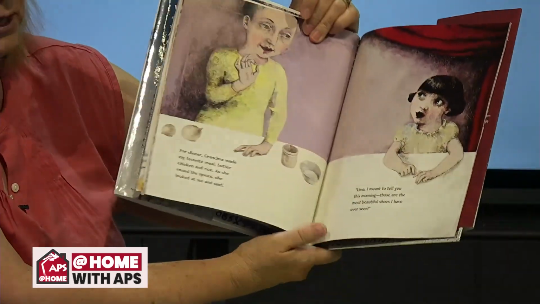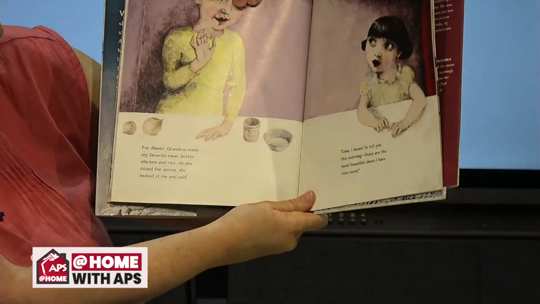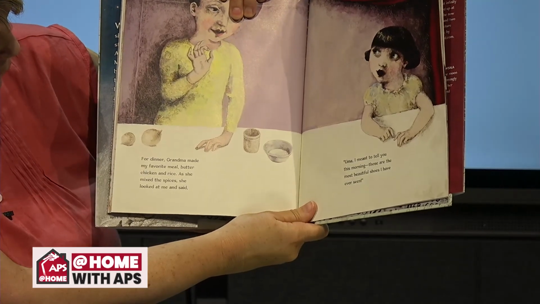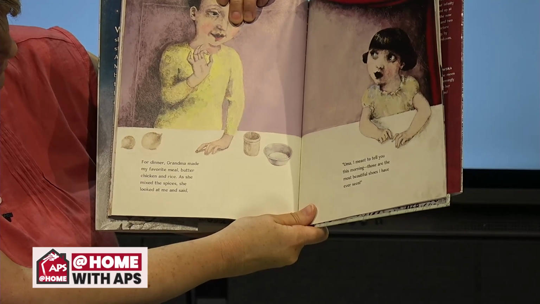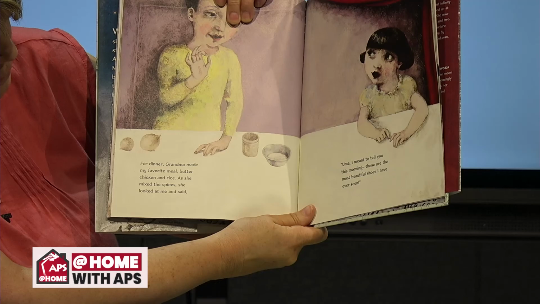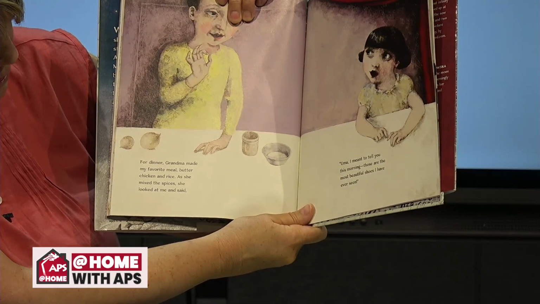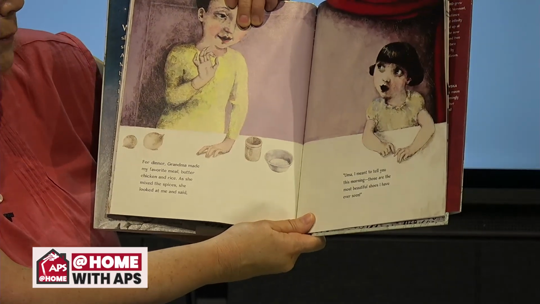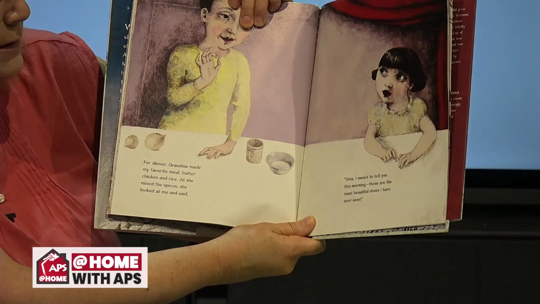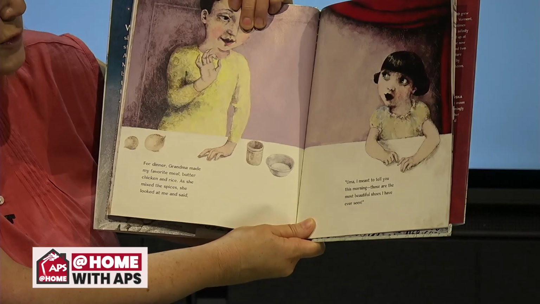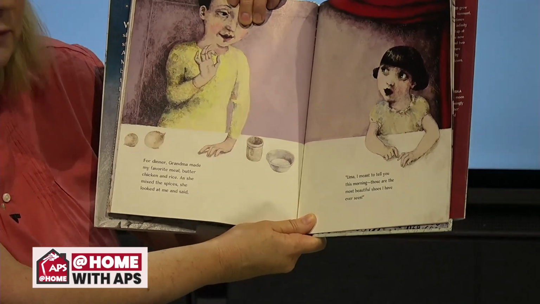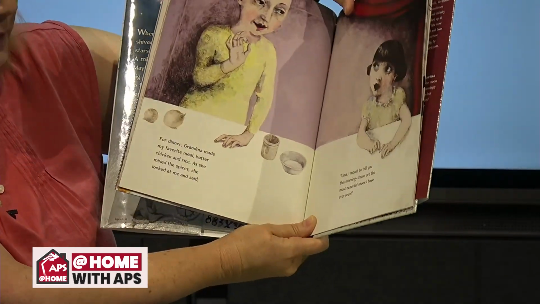She seems a little depressed. She doesn't know what's going on with that big number, huh? For dinner, Grandma made my favorite meal, butter chicken and rice. As she mixed the pieces, she looked at me and said, "Uma, I meant to tell you this this morning. Those are the most beautiful shoes that I have ever seen."